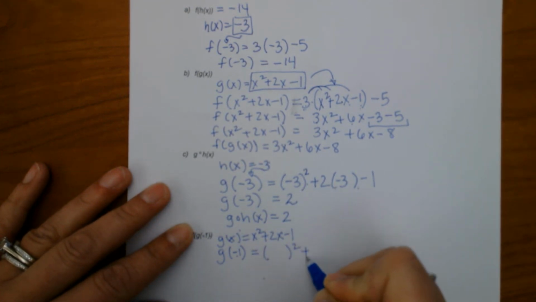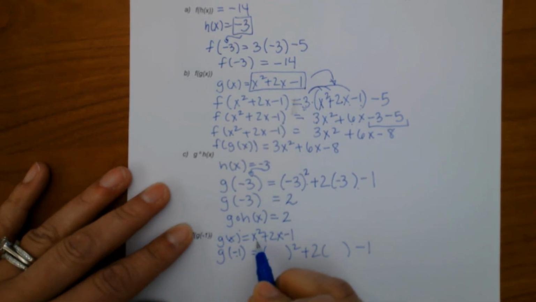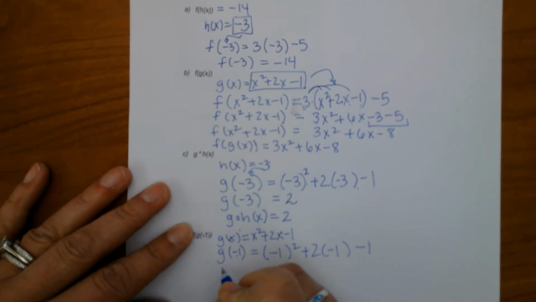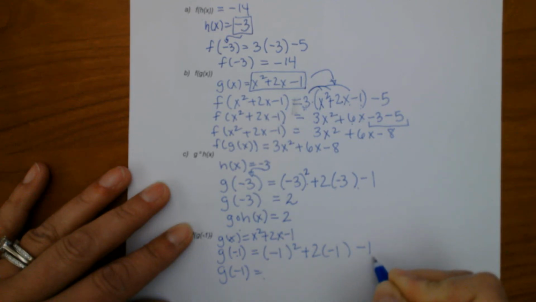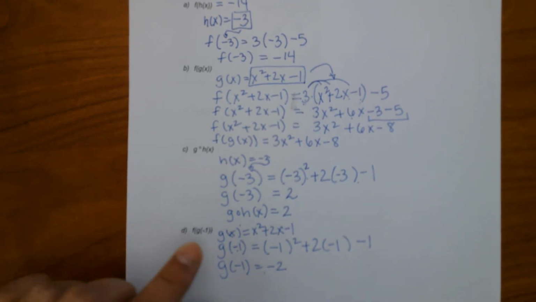So again, here I'm doing parentheses. So this is how I set it up in my head. So instead of the x, I'm just putting parentheses. And now I need to input that -1 like it's telling me to. Either order of operations, or you can put this side in with the parentheses. Don't forget your squared. And g of -1 is going to be -2. I'm not done yet. I removed my hand.